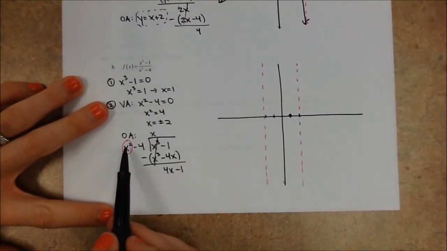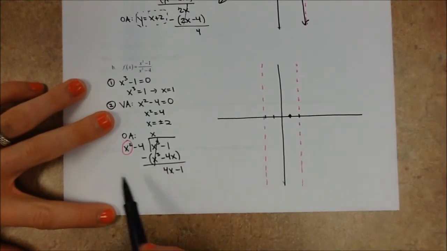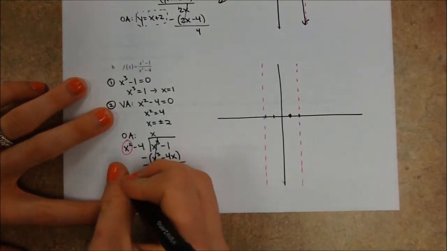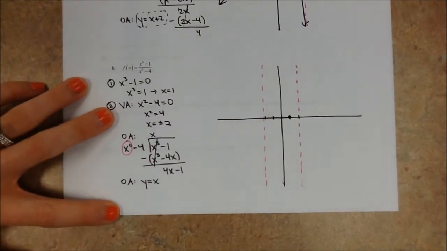So now how many times does x squared go into 4x? Well, it doesn't. So this would be my remainder. So we don't need to worry about the remainder. So my oblique asymptote is the line y equals x. So let's get to work on graphing that.